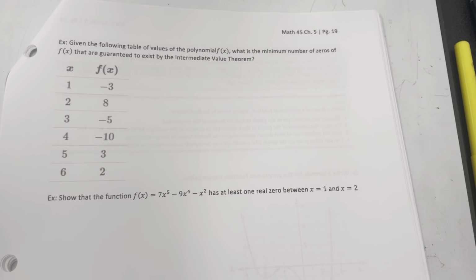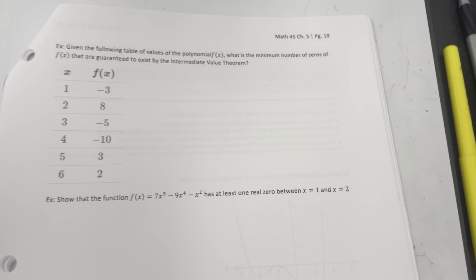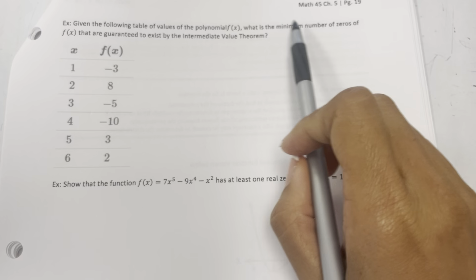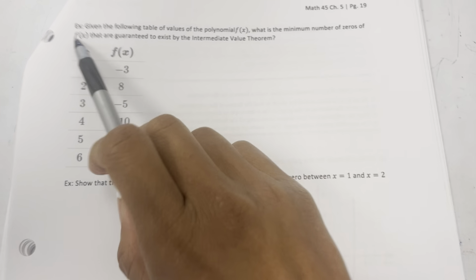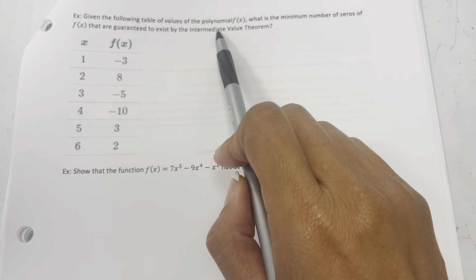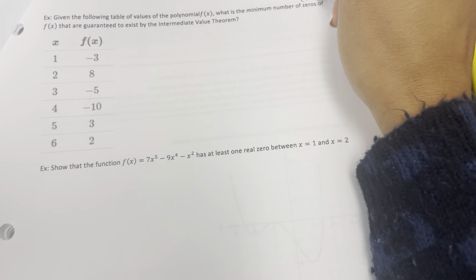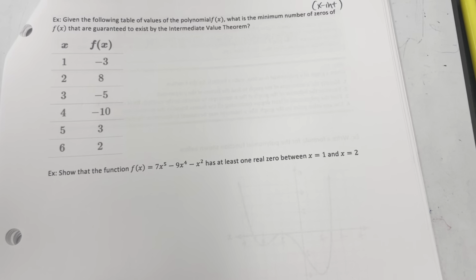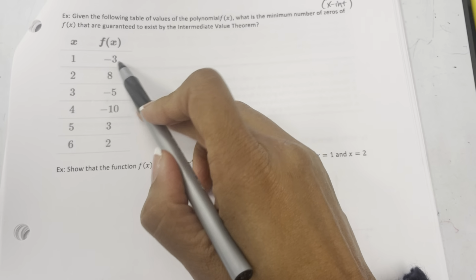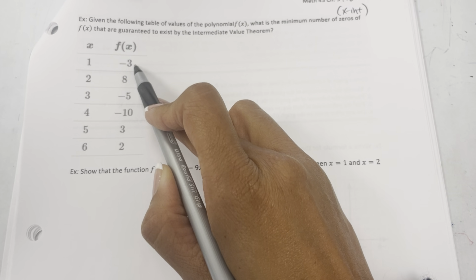So here, using that simple concept, how do we answer these questions? Given the following table of values of the polynomial, what's the minimum number of zeros of f of x that are guaranteed to exist by the intermediate value theorem? In other words, what's the minimum number of x-intercepts? How many times did it have to cross the x-axis, right? So here's the x value and here's the y value.